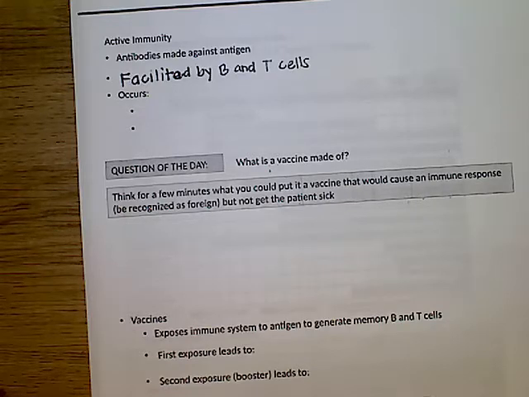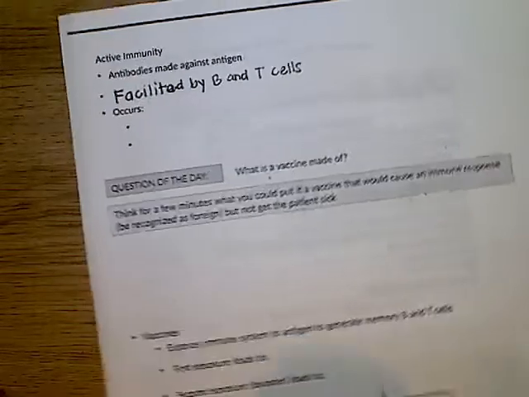And this occurs either after a pathogen infection or after immunization.